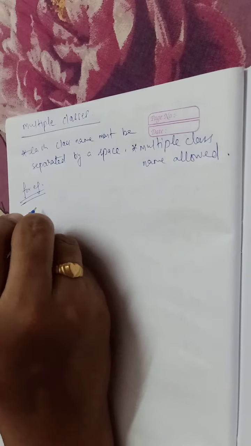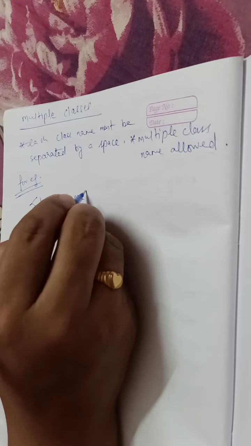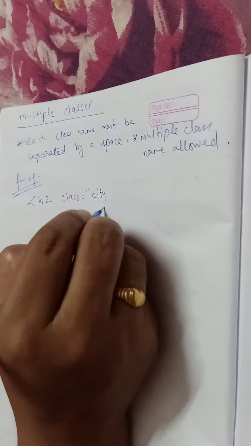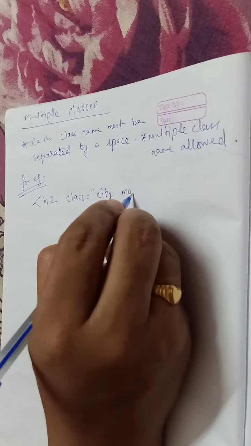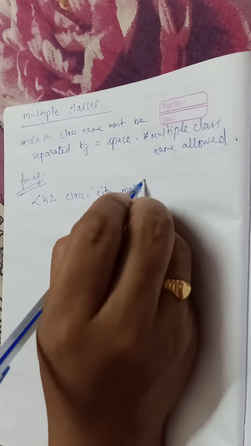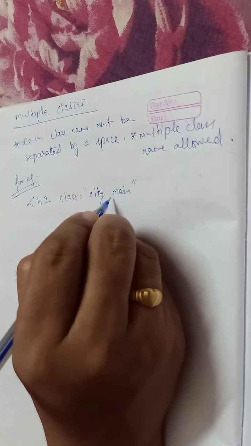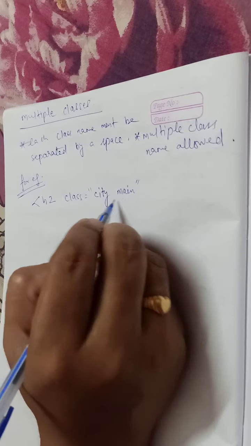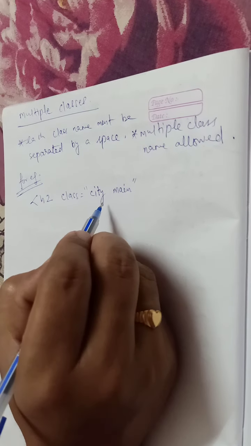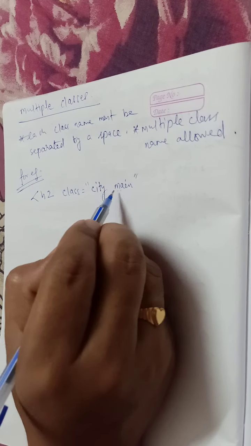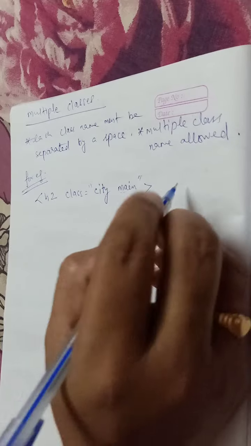For example, I can write h2 class equal to city. Suppose this is one class I have already defined. Suppose there is another class, that is main, which I have defined. So I'm mentioning that these two different styles should be applied to this heading. These two class names I am writing here, and they should be separated by a space.